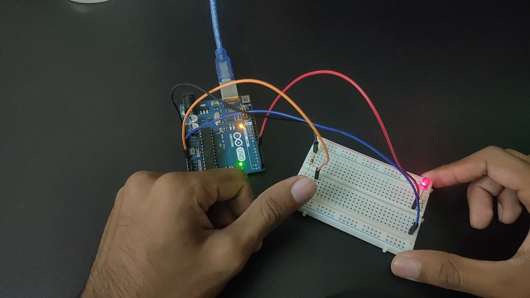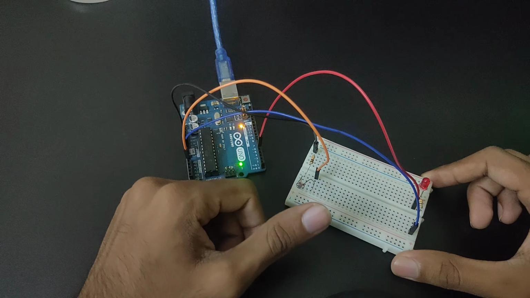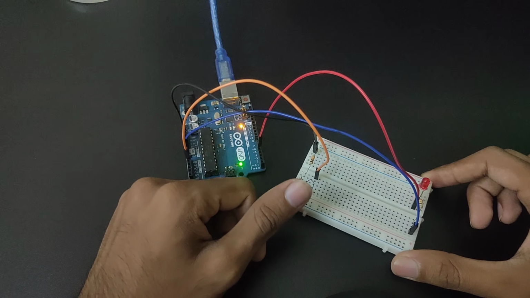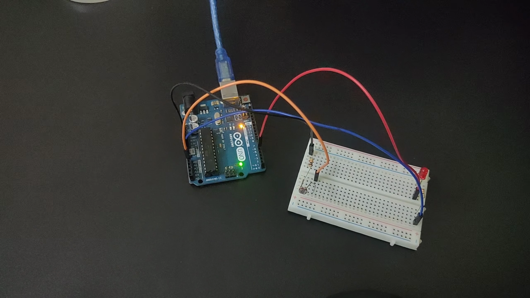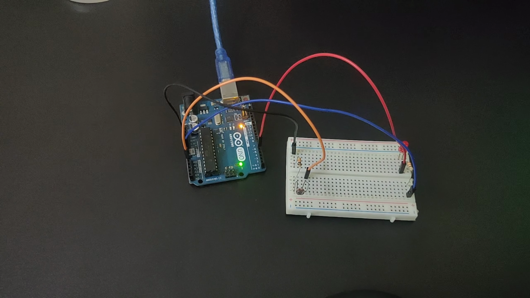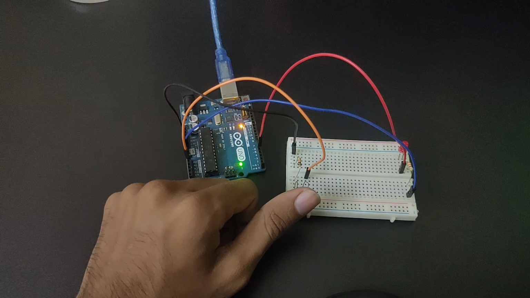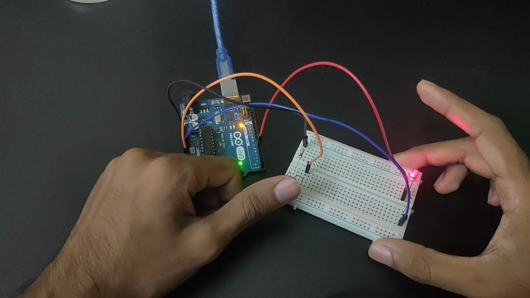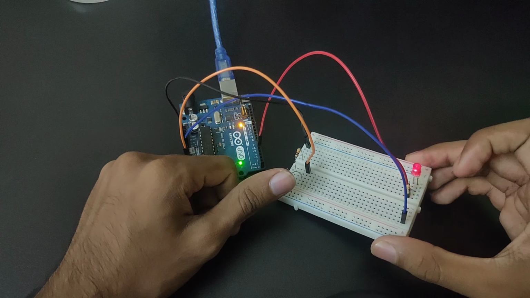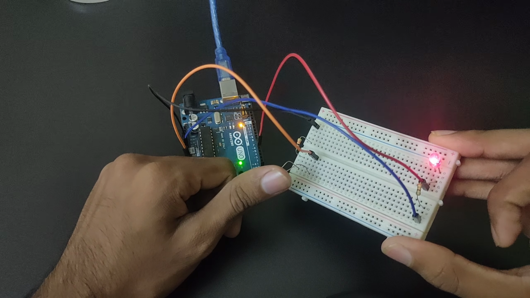So that's how we can make an automatic light system that will turn on when it's dark. If I put anything before it, that acts like darkness, because the light gets blocked, and when the LDR detects it, it sends the signal and the LED is turned on.